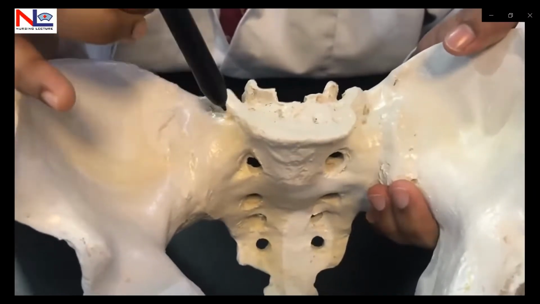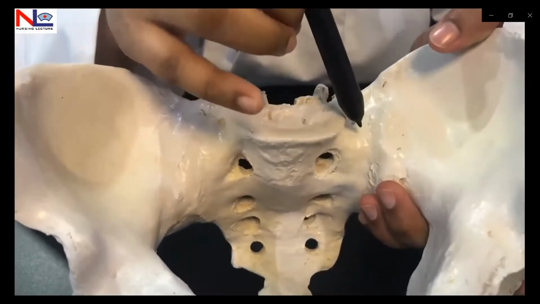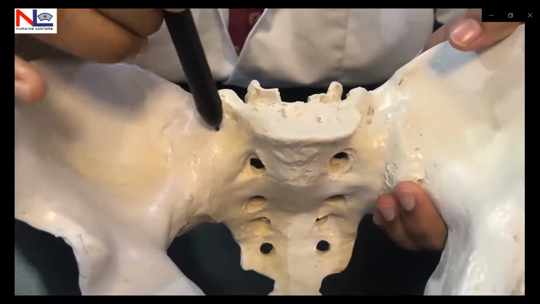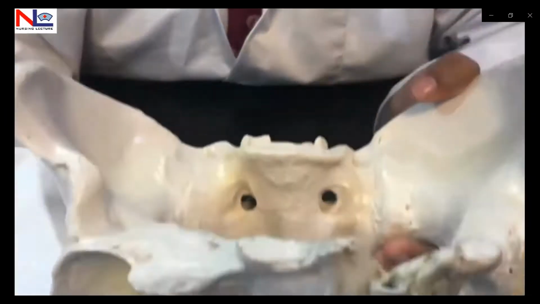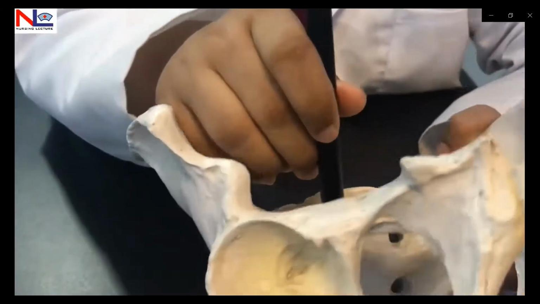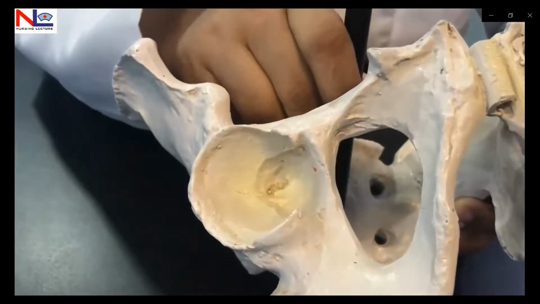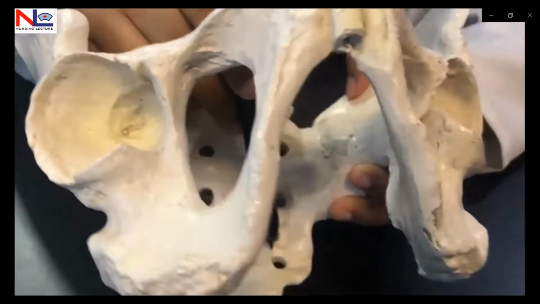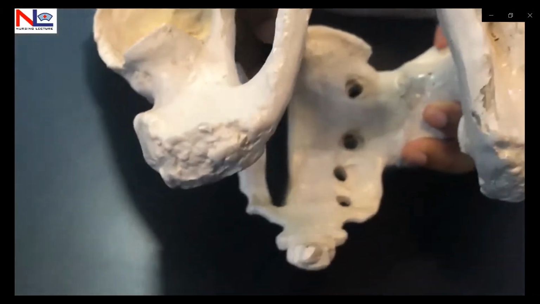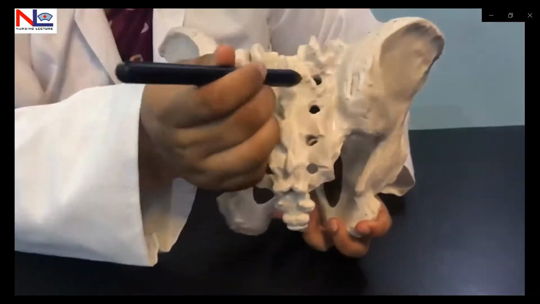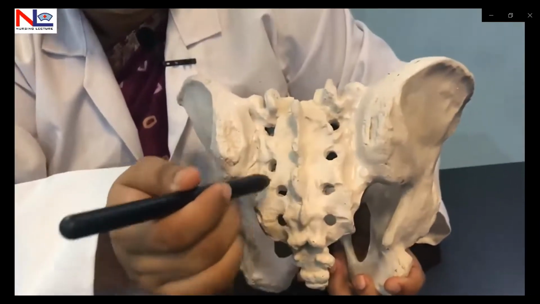On the lateral aspect, there are two wing-shaped structures which extend laterally from the sacrum and these are termed as sacral ala. Anteriorly, there are 4 transverse lines, and these transverse lines show the fusion of vertebral bodies of sacrum, and at the end of these transverse lines, there are 4 pairs of anterior sacral foramina, and these foramina are continuous with the posterior foramina, through which blood vessels and nerves enter or exit.